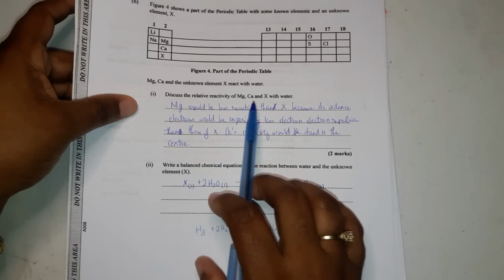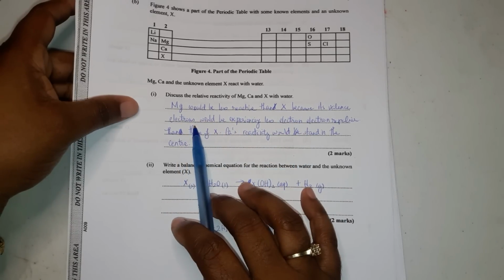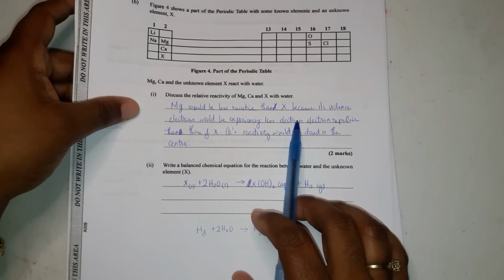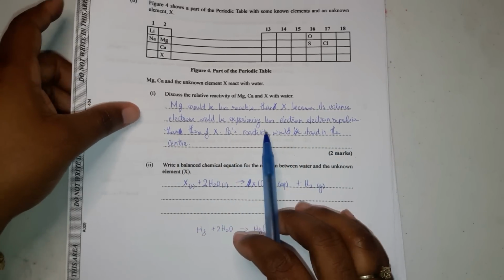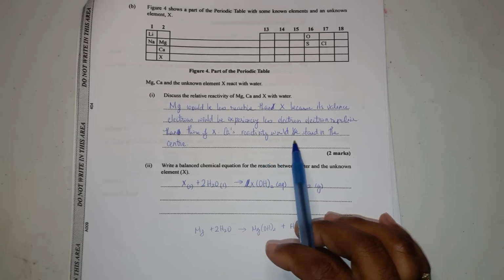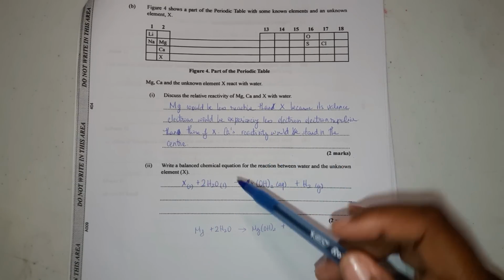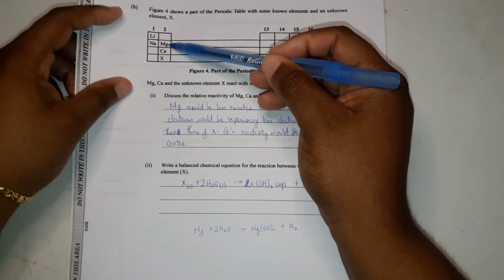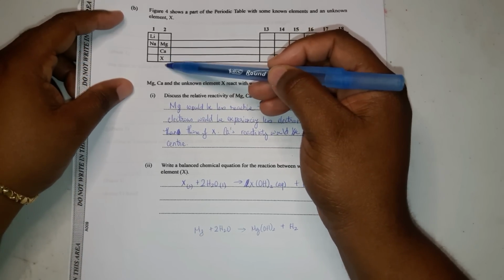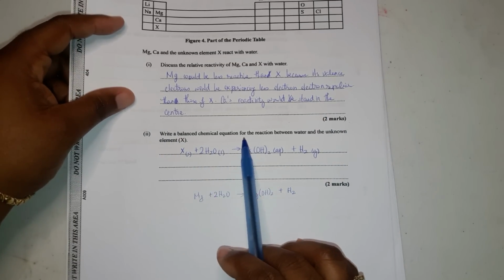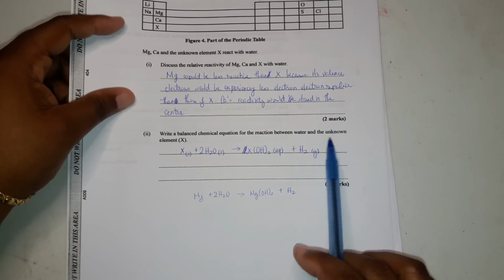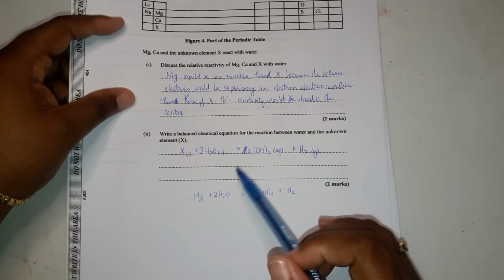Magnesium would be less reactive than X because its valence electrons would be experiencing less electron-electron repulsion than those of X. Calcium's reactivity would stand in the center. So this one will be more reactive than this because this is experiencing more electron-electron repulsion. It says write a balanced chemical equation for the reaction between water and the unknown element.